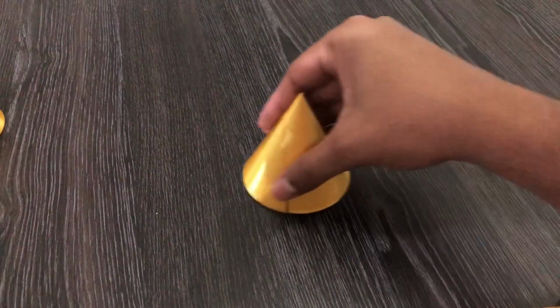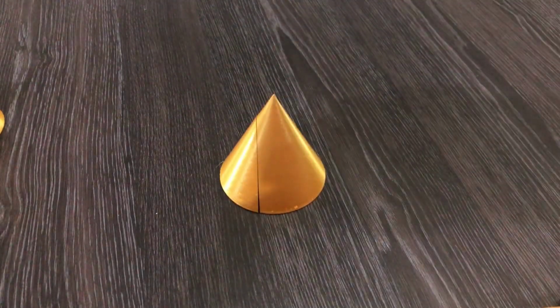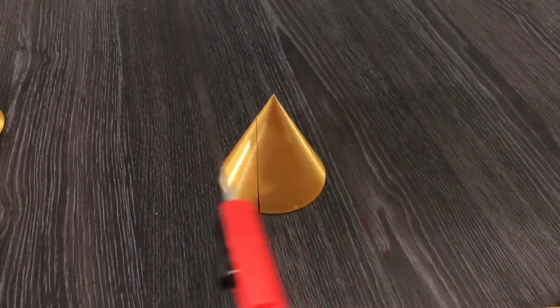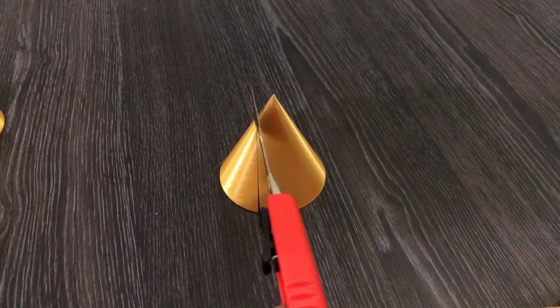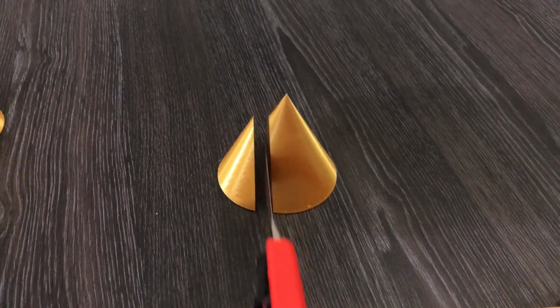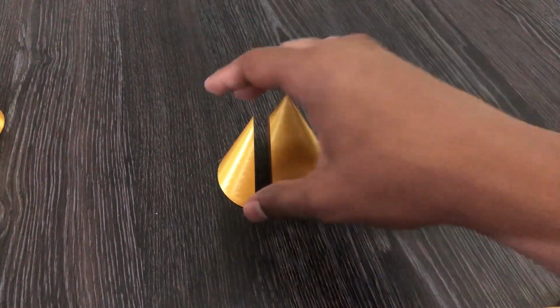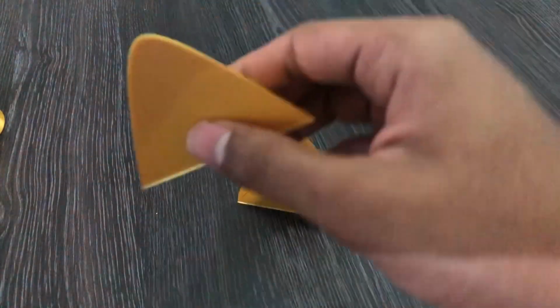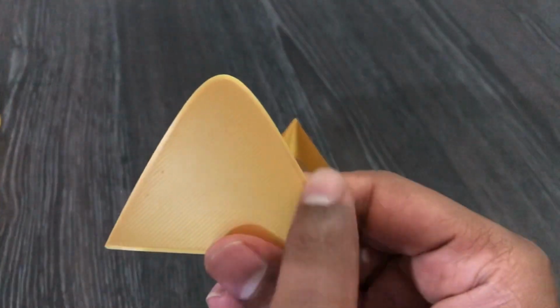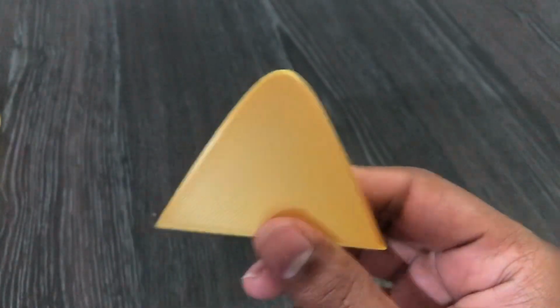Let's cut the cone again vertically in this direction or along this direction, now more to the left. What shape do we have? We have a curve. This curve is called a parabolic curve.